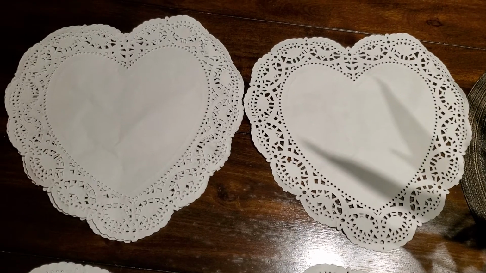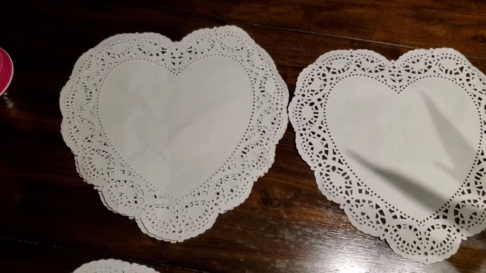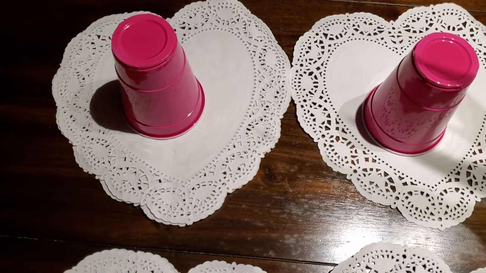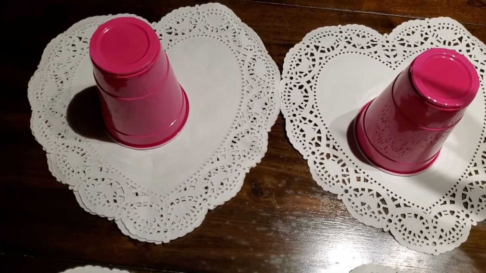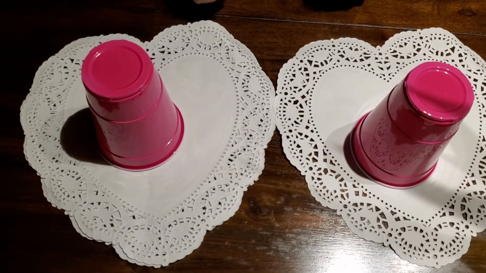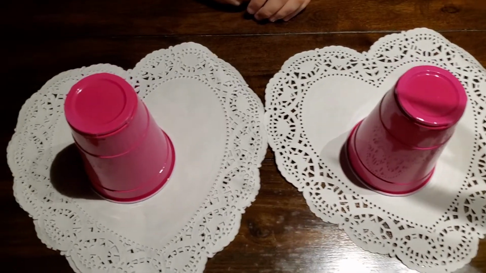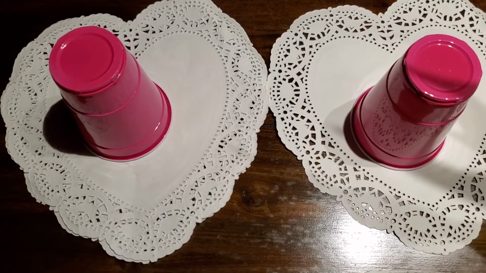Okay you guys, so the way this procedure is going to take place is you're going to want to take your two cups. This can be any sort of cup that you have available at your home. It can be plastic or paper, whichever cup you can easily throw away after the end of this activity. Today we're going to be using these two cute looking pink plastic cups.